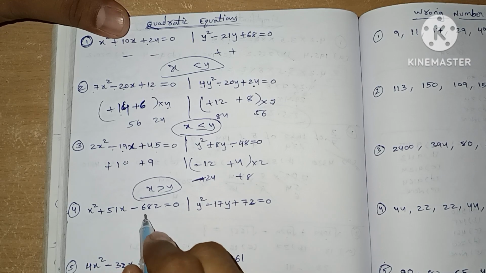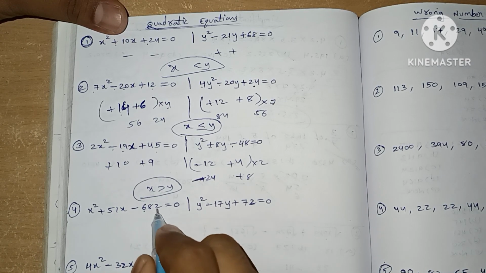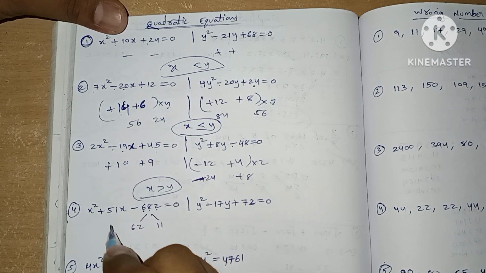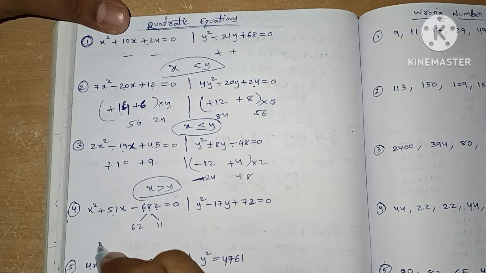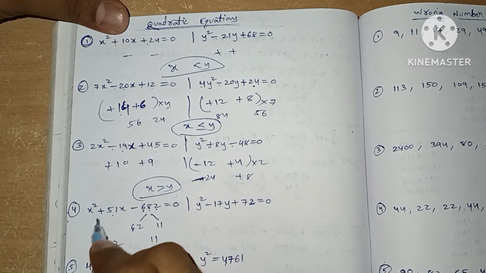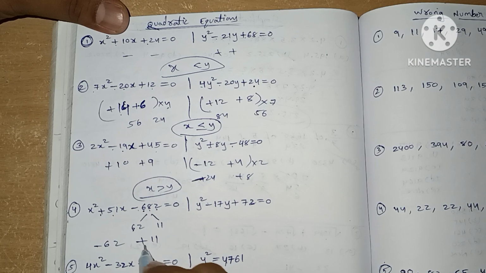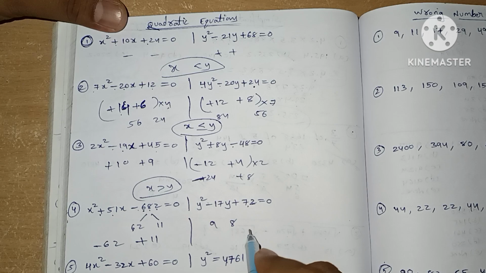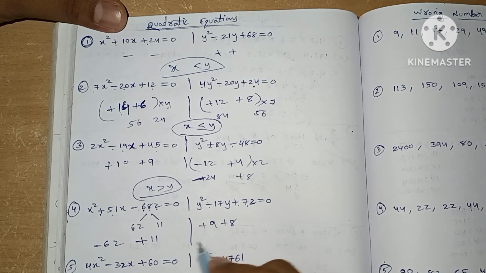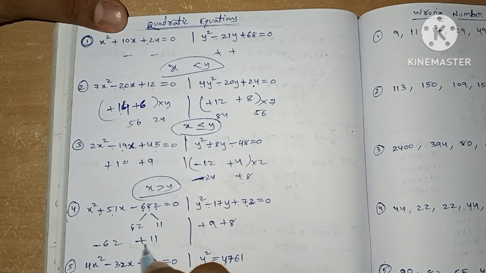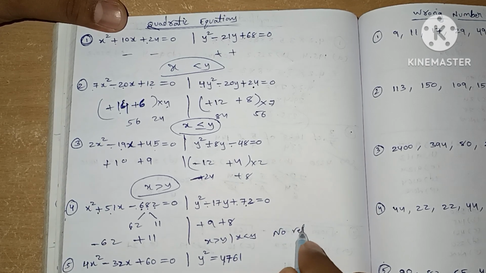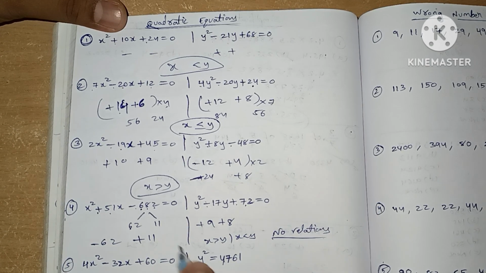Next, fourth question. Here I can see sum of these two is in between them, so it is 62, 11 times, and subtraction of these two we get 51. So these are the roots. 62 and 11 are the roots. Plus and minus means minus and plus are the roots. Here we have 72. 9 8 times is 72. So minus and plus means the roots are positive. Now by comparing these two, it is clear that these two numbers come in between these two numbers. So x is greater than y and x lesser than y comes here. So no relation is established between these two equations.